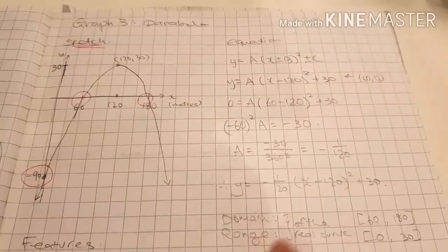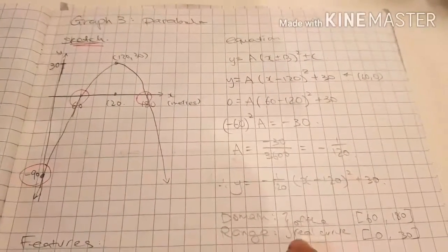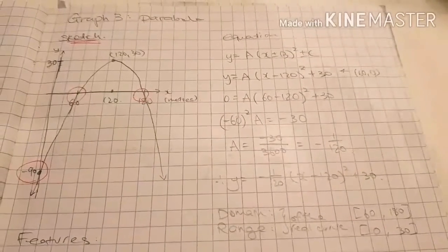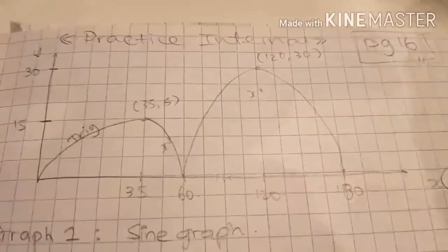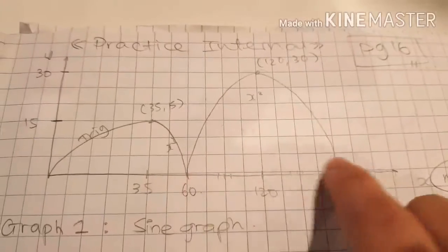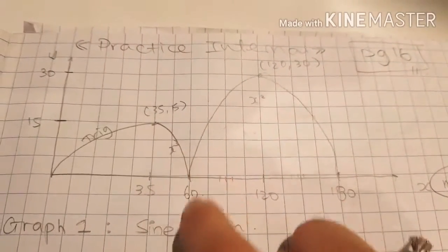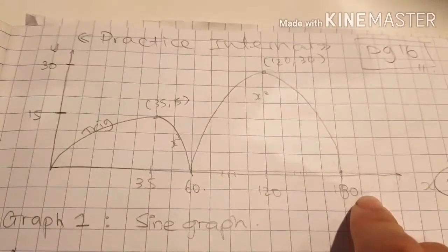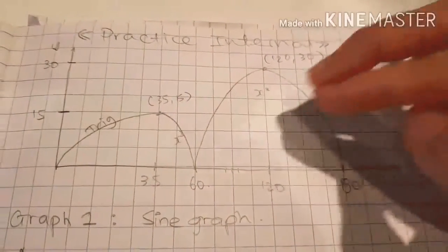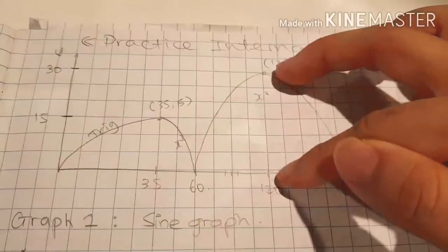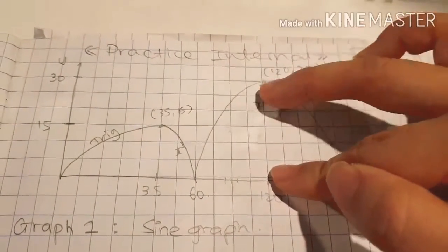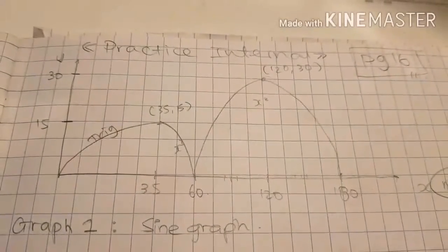Features, domain and range from the curve. Okay, the real question from the sheet. Okay, look at this one. So domain is from the lowest to the highest, the width, 60 to 180, square brackets, and lowest point 0, highest point 30 for your range.